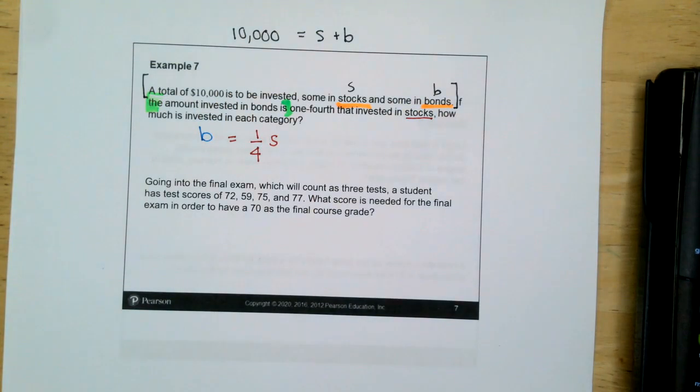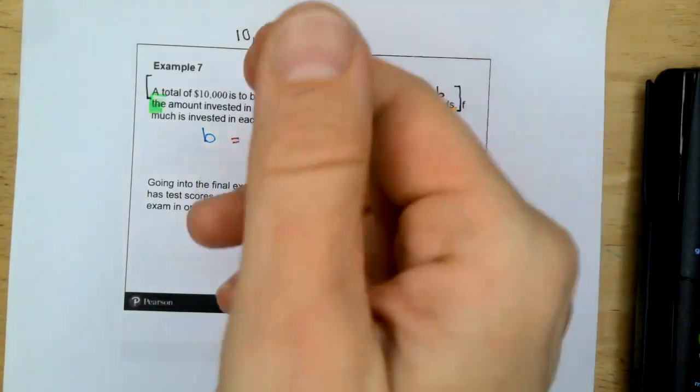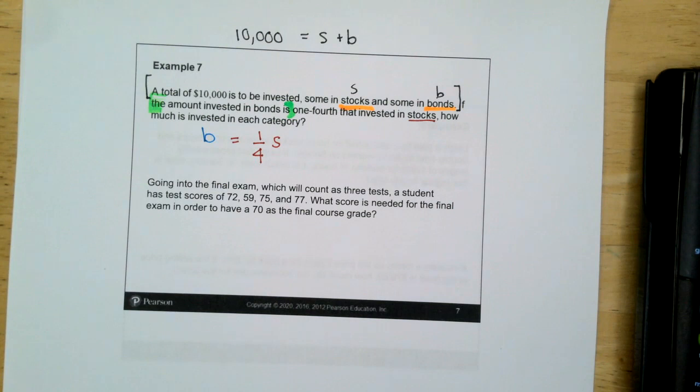Bonds is 1/4 of stocks, and stocks and bonds together is $10,000, right? How much is invested in each category? You can use these two equations to solve for either S or B, right?